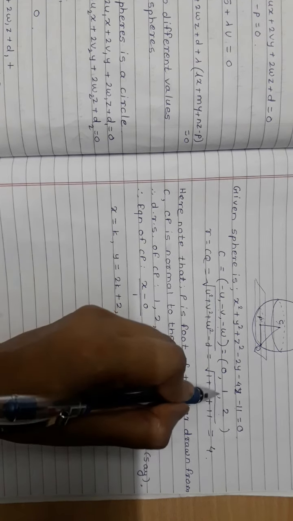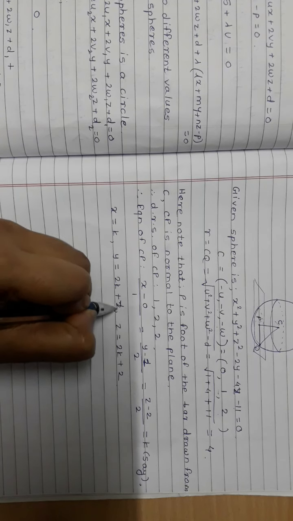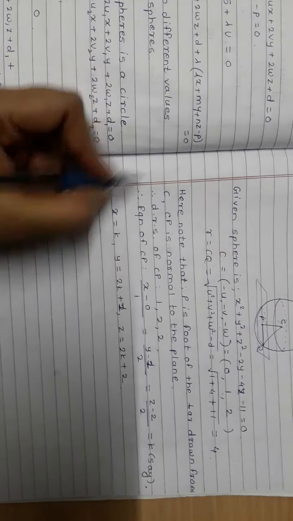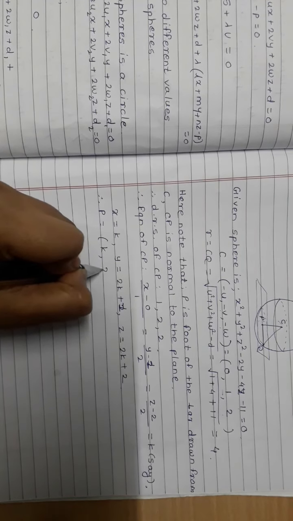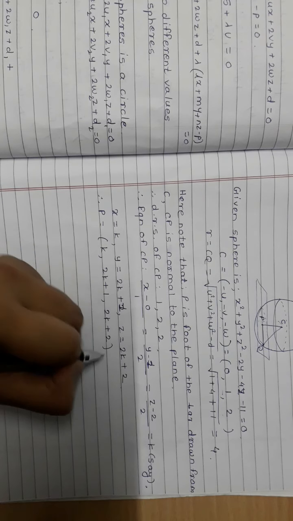I'm sorry, this is 1, so this must be 2K plus 1, right? So now since this is any general point, in particular I got P also. So what is P? K comma 2K plus 1 comma 2K plus 2, right?